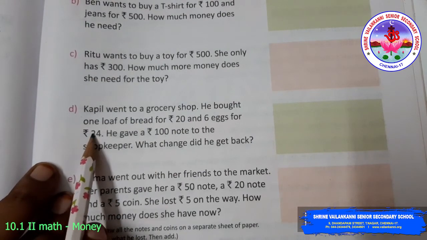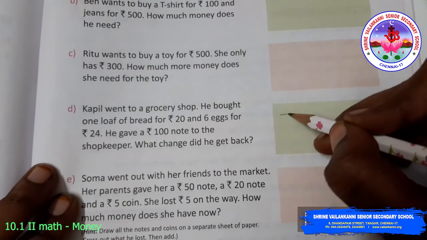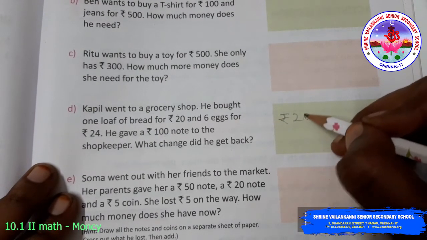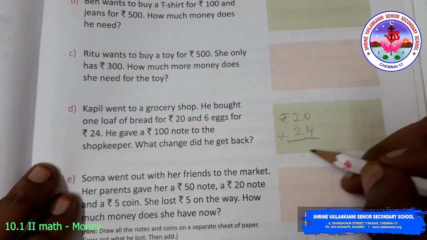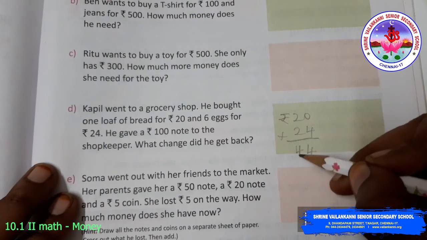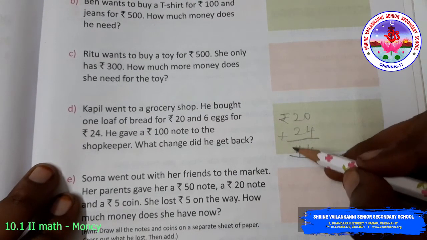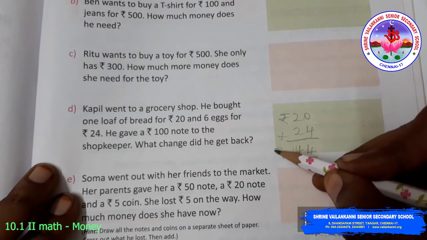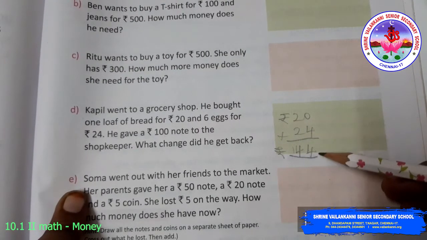So first you should find the total of these two things. First you have to add the things you bought. 20 plus 24. If you add, you will get 44. This is the amount you are spending. Total amount is ₹44. So you are totally spending 44 rupees to buy a loaf of bread and 6 eggs.